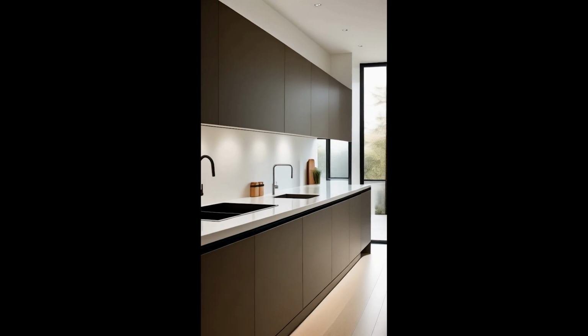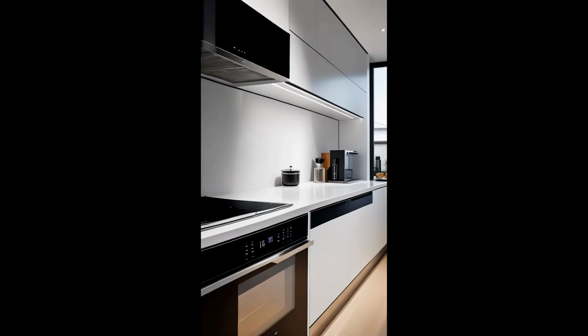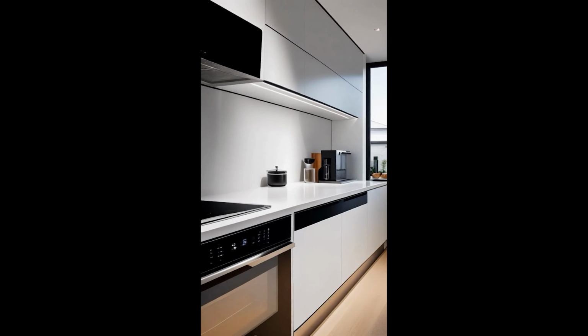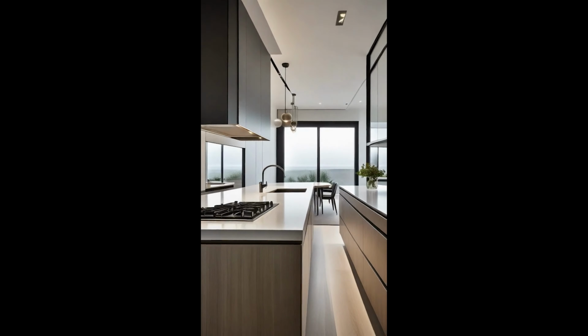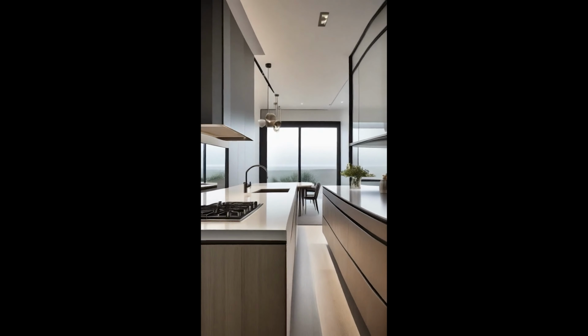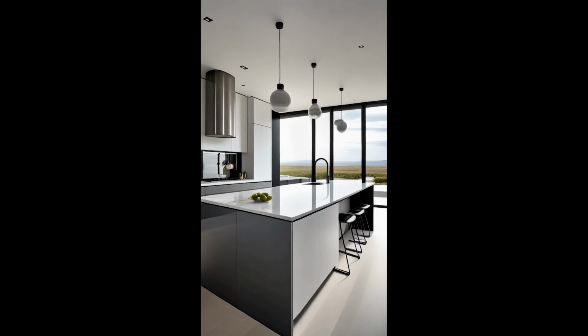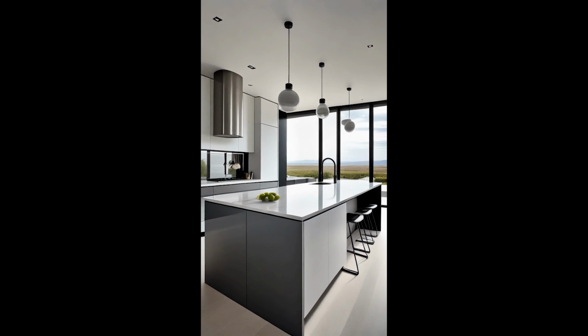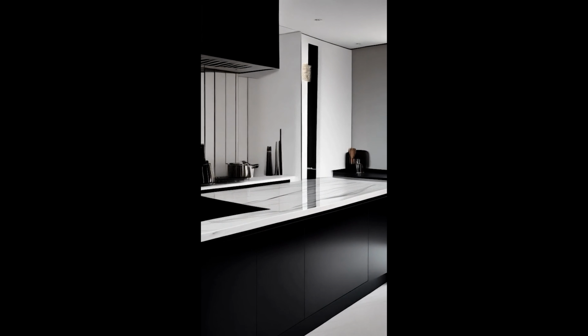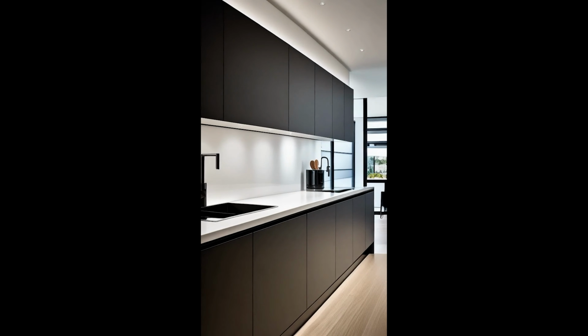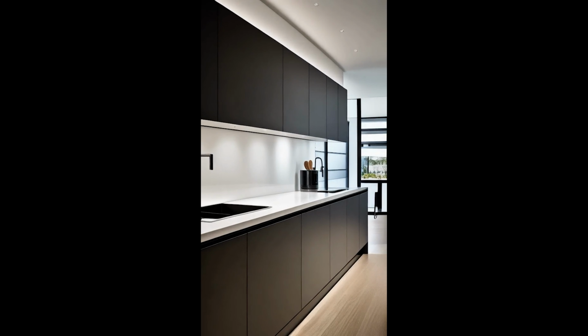Designing a minimalist kitchen involves focusing on functionality and aesthetics by eliminating clutter and emphasizing essential elements. Start with a neutral color palette like white, black, or gray to enhance the sense of space and cleanliness in your kitchen. Opt for sleek, handleless cabinets and integrated appliances to maintain a streamlined and modern look in your kitchen space.